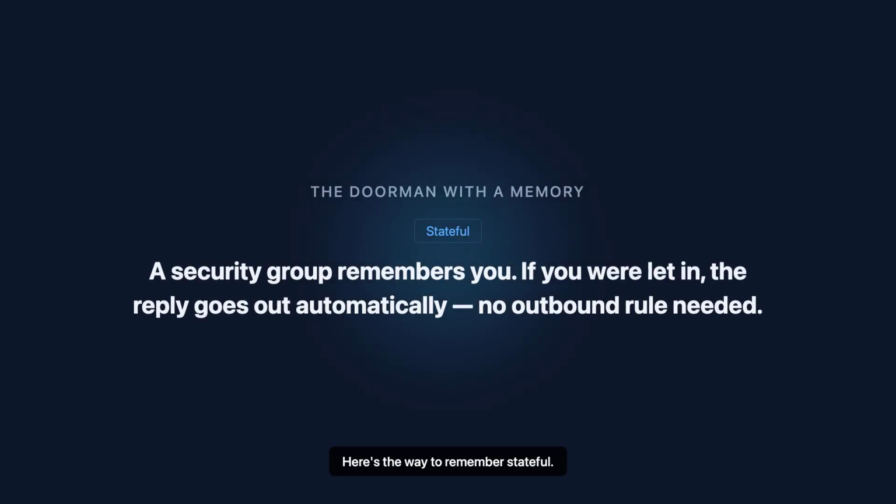Here's the way to remember stateful. A security group is a doorman with a memory. He sees you walk in, makes a mental note, and when you turn around to leave, he just opens the door. No second check required. That's why you only ever write one direction of rule for a flow, and the reply just works. You don't need a matching outbound rule for the response packets.